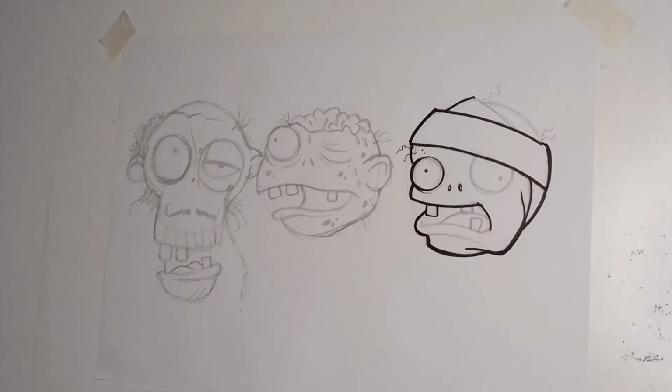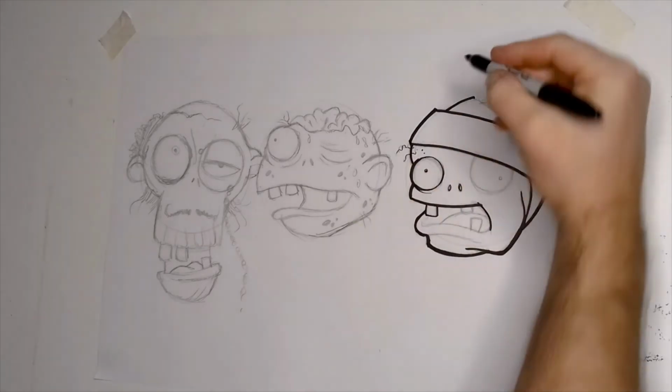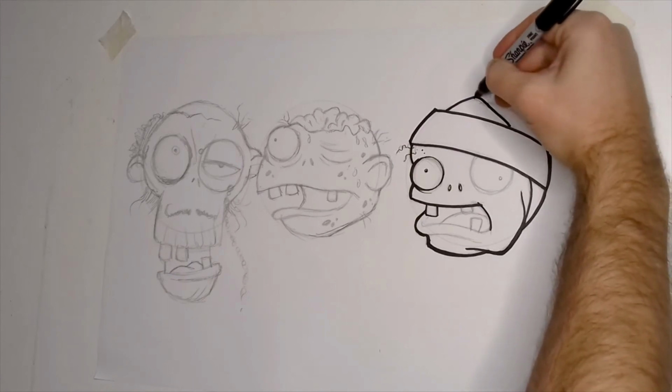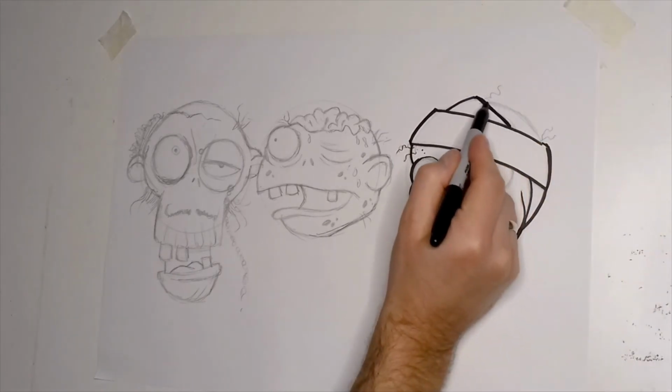So we'll just keep this one quite plain, like the Plants vs Zombies type zombie.